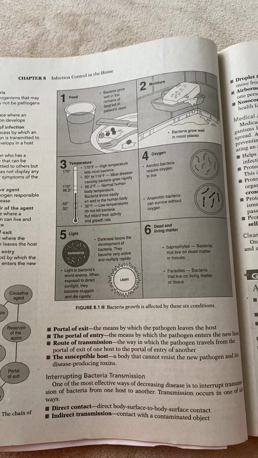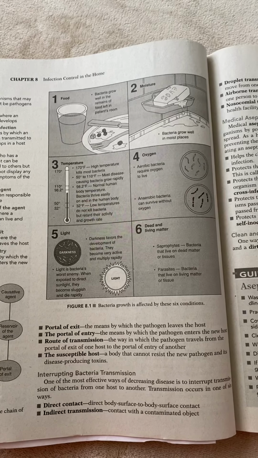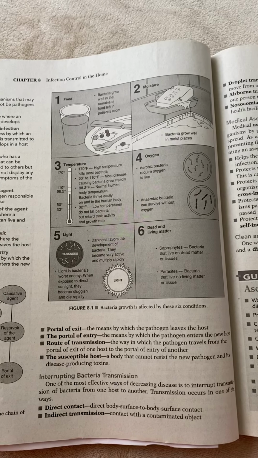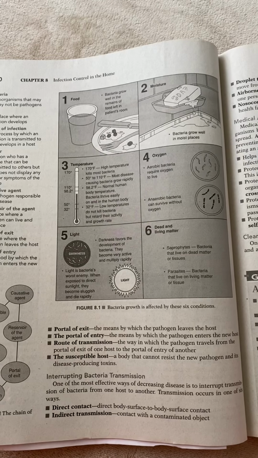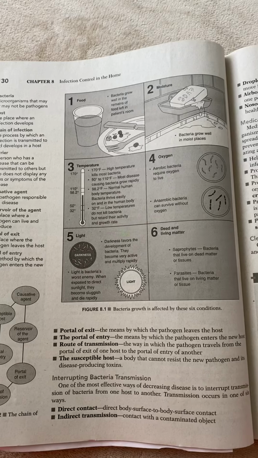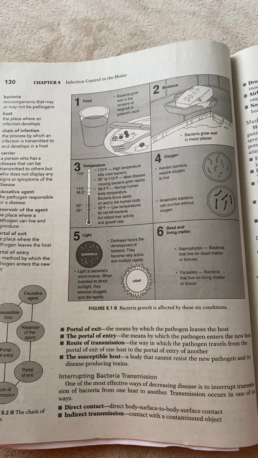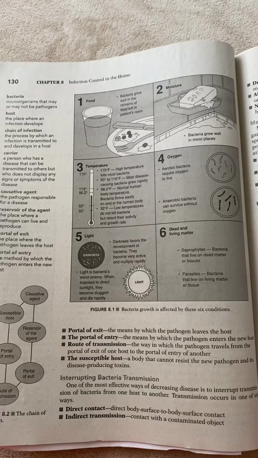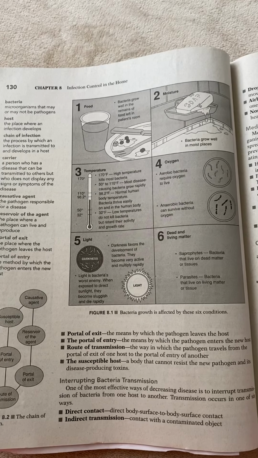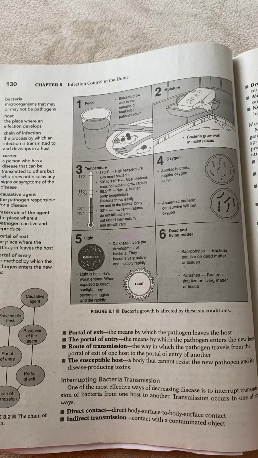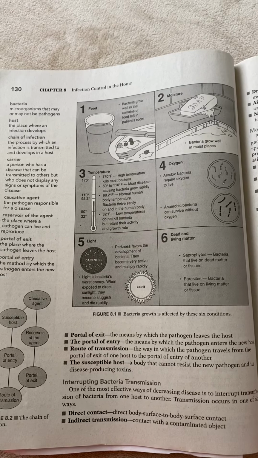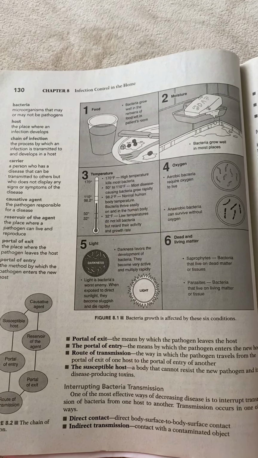3. Temperature. 170 °F temperature kills most bacteria. 50 to 110 °F, most disease causing bacteria grow rapidly. 98.2 °F, normal human body temperature. Bacteria thrive easily on and in the human body. 32 °F, low temperatures do not kill bacteria but retard their activity and growth rate.